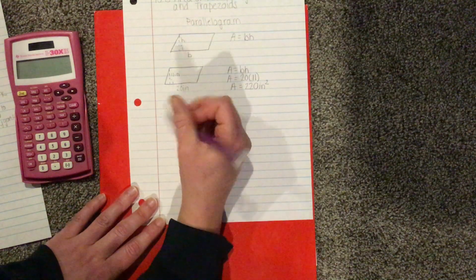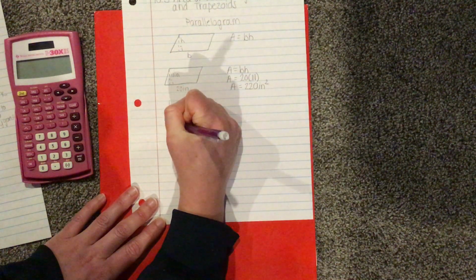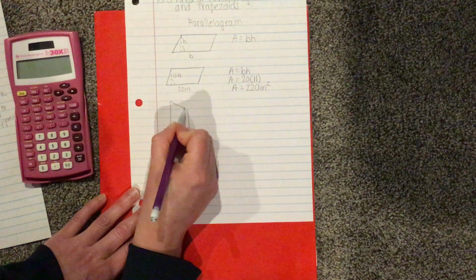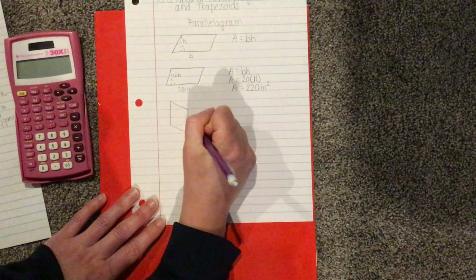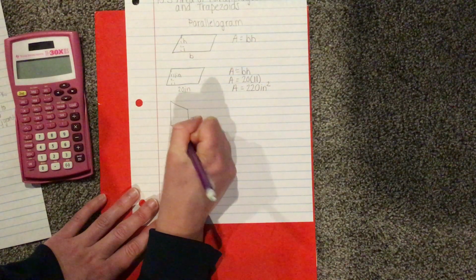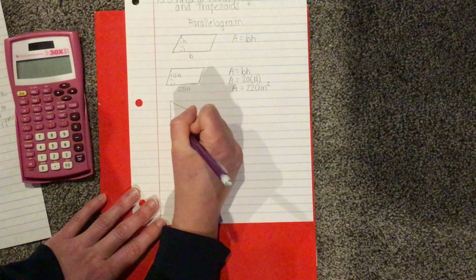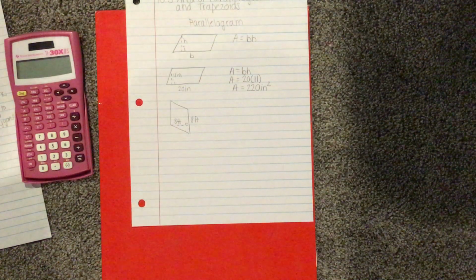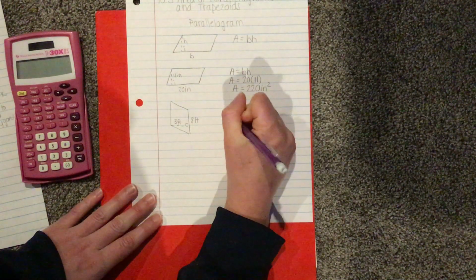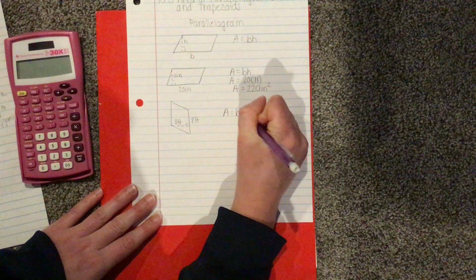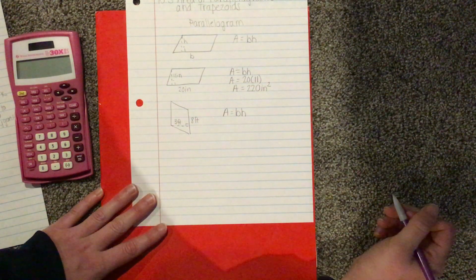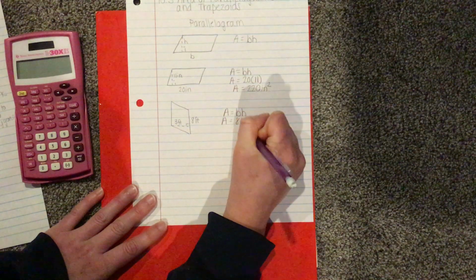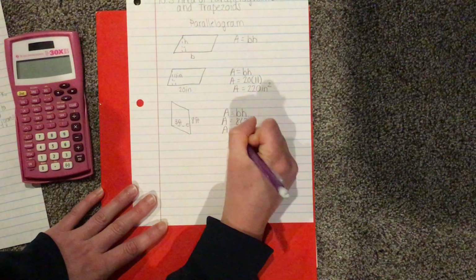I want you to try. Find the area of this parallelogram. Push pause and try that now. Start by identifying what formula you're going to use. Plug in the information and then solve.